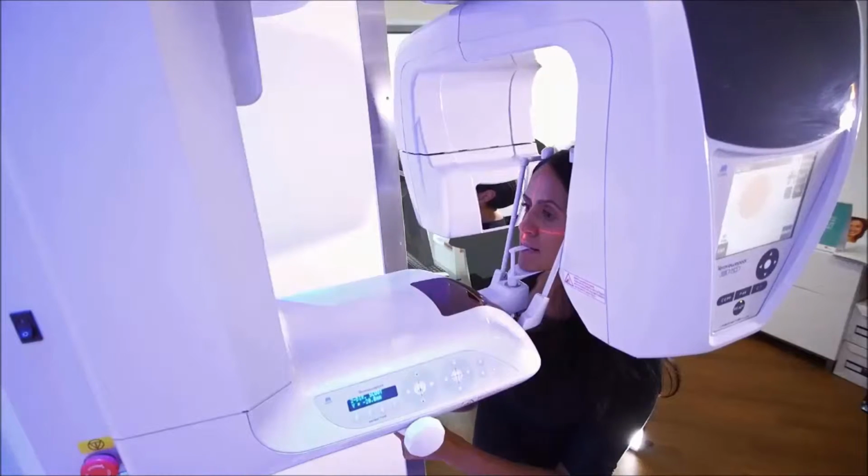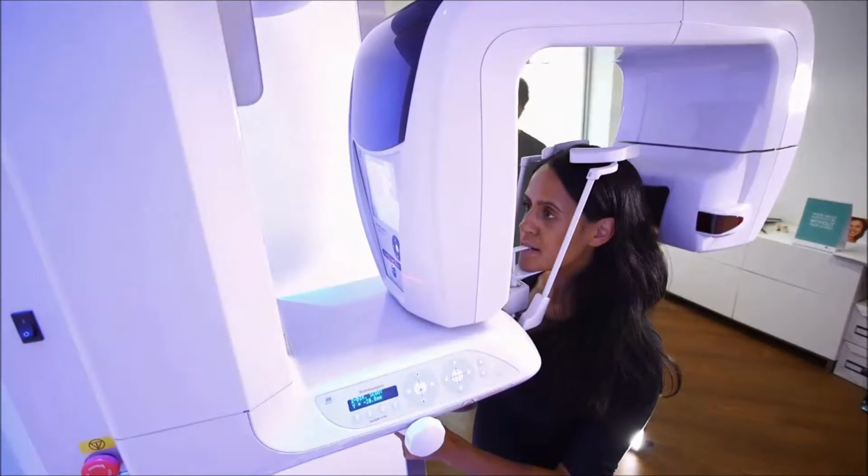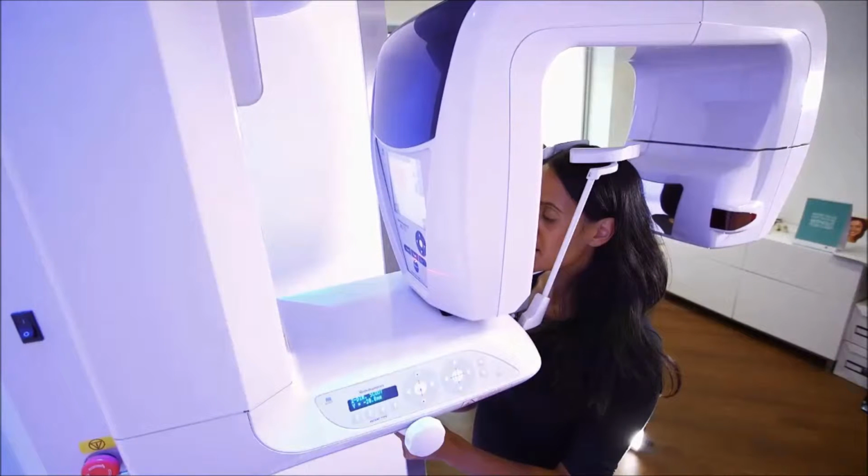Some implant dentists will have 3D CT scans within their practices, and this will allow that clinician to keep all the workflow of the treatment in-house, so then you don't have to be referred elsewhere for complex 3D imaging to be taken for your therapy.